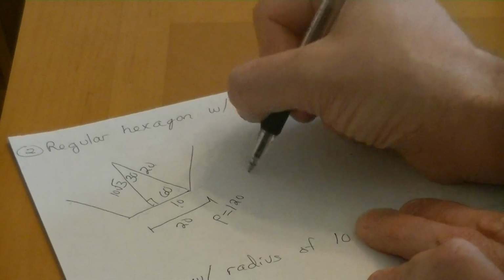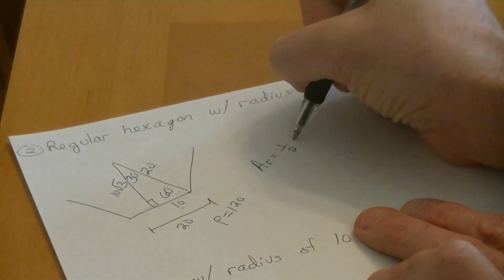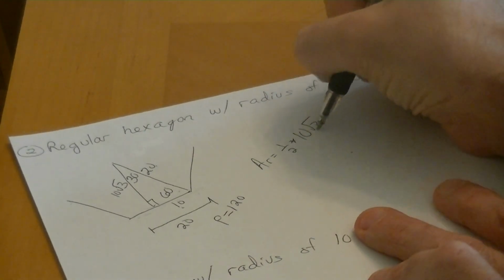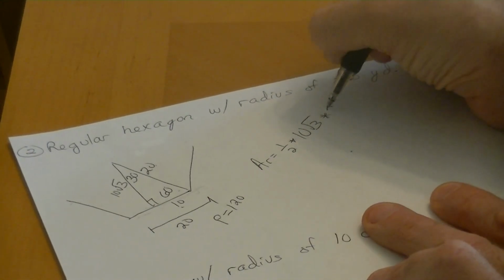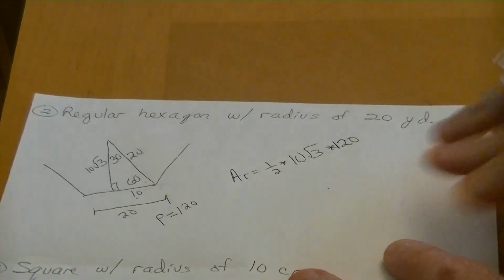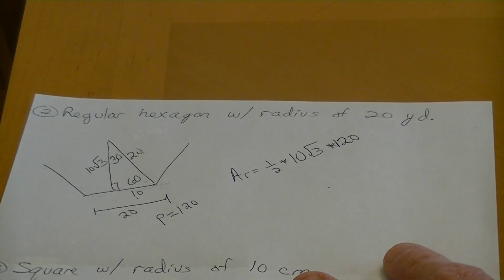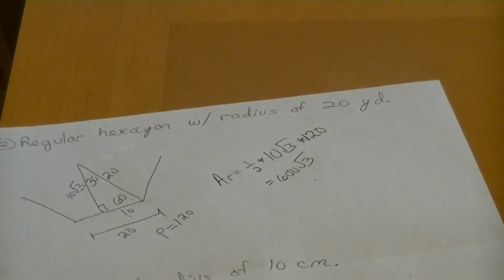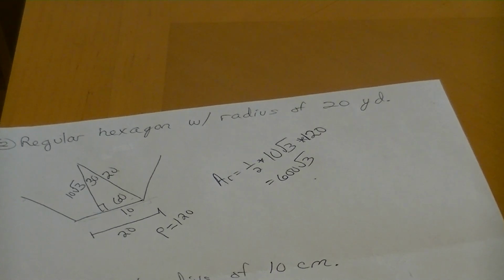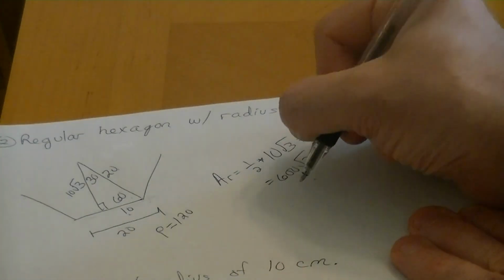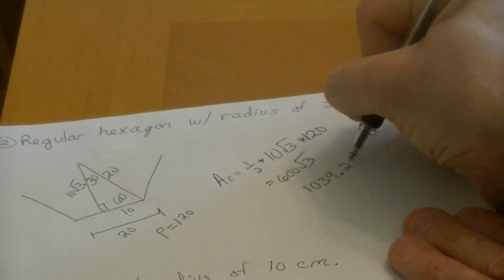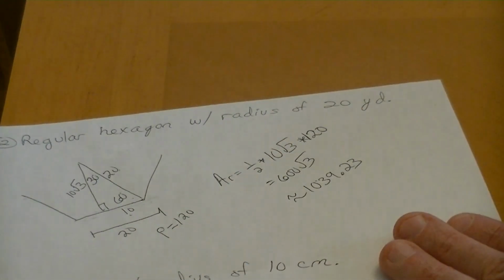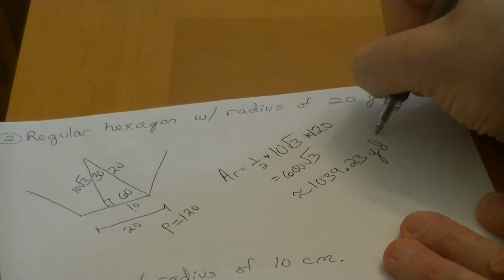There's my apothem, there's my perimeter. Area is 1/2 apothem perimeter. So I guess that's going to be 600 root 3 if I was doing exact answers. But I believe it said round off to the nearest hundredths. So 1039.23 yards squared.